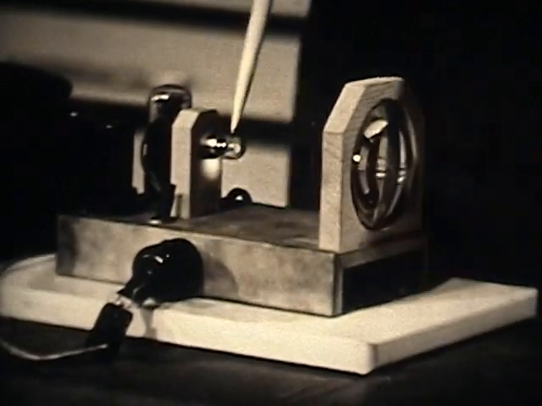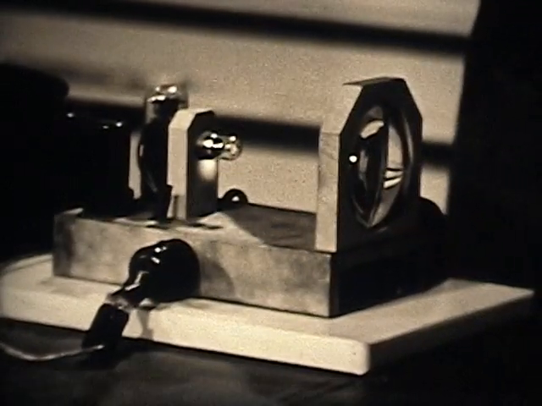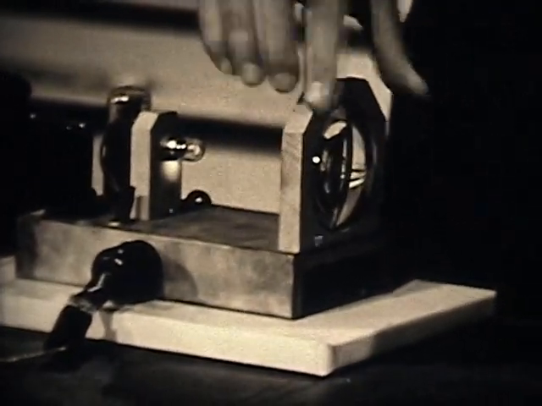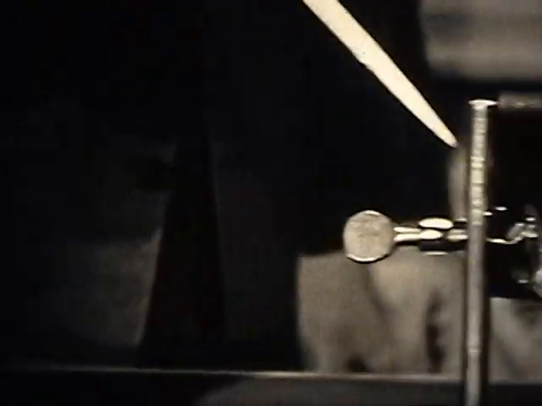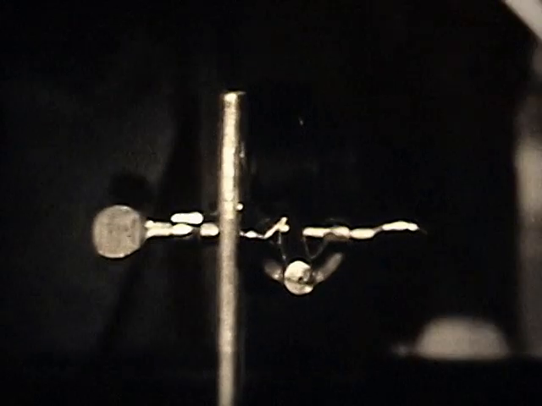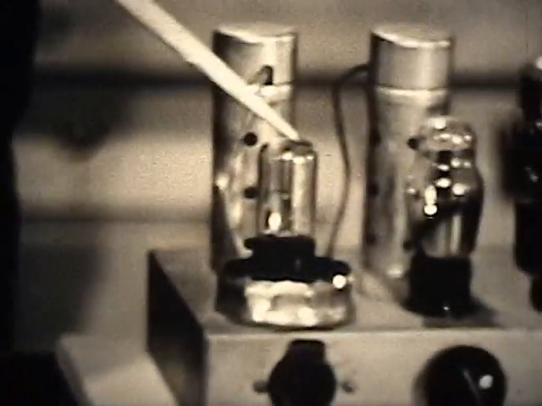It's an orange color. Now the light from this little source comes out through this lens and becomes a parallel beam. This beam of light travels across the tabletop to another lens. And here this beam of parallel light then comes to focus on this photoelectric cell.